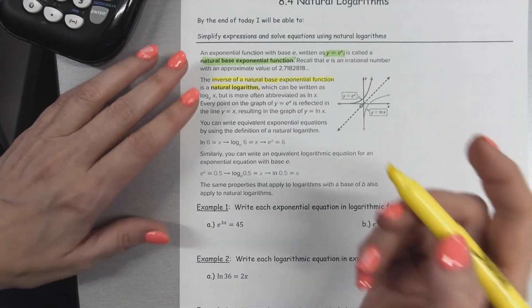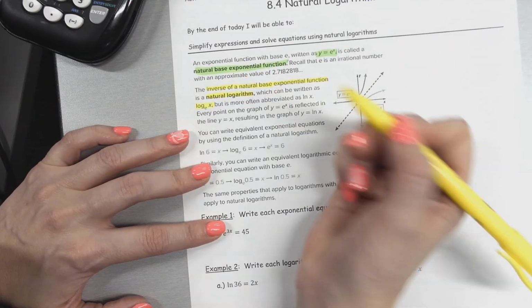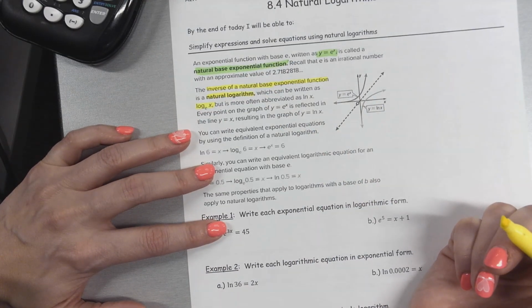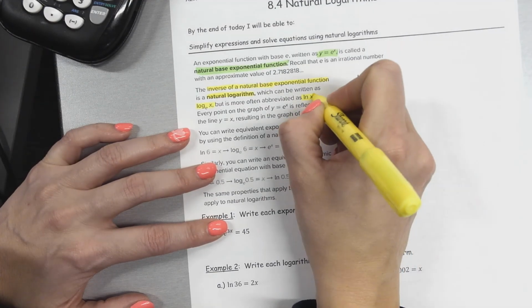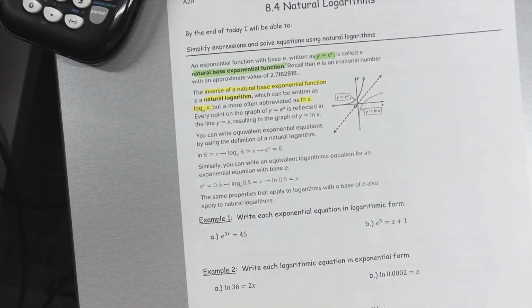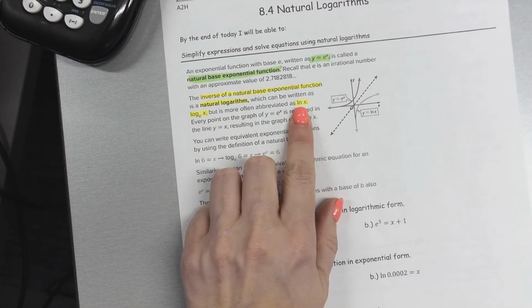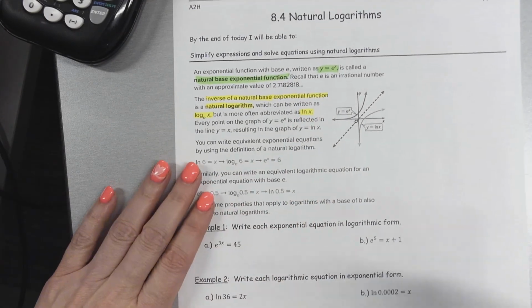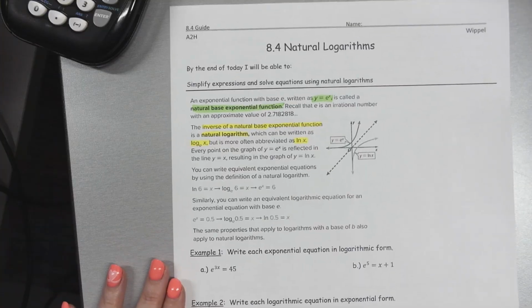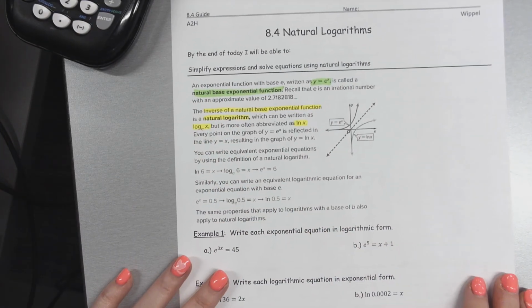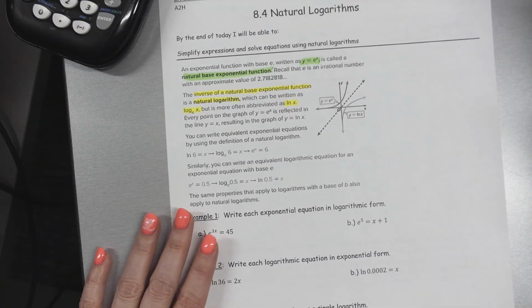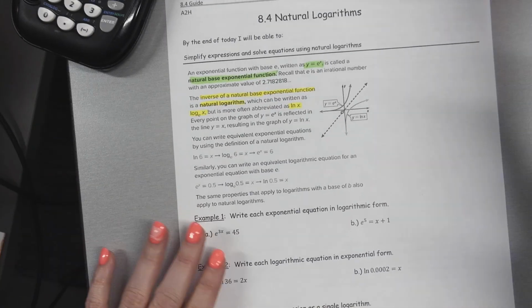I also think it's helpful to know that log base e of x is one way to think of it, but it is abbreviated as ln. I know the capital I in text often looks like an L, but this is L. So I always think natural log, it's just ln in reverse. I don't know why it's not the other way.